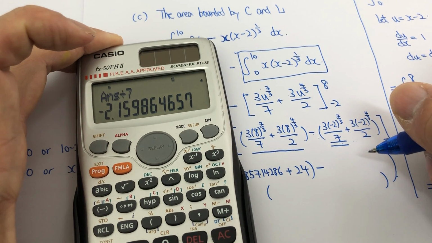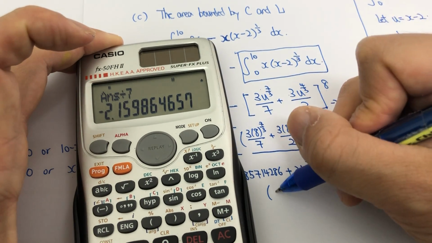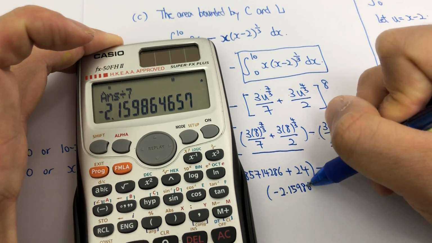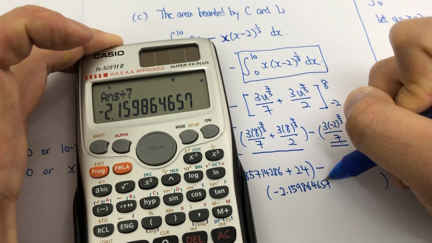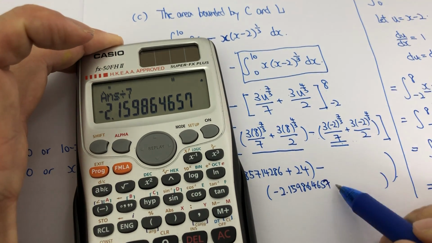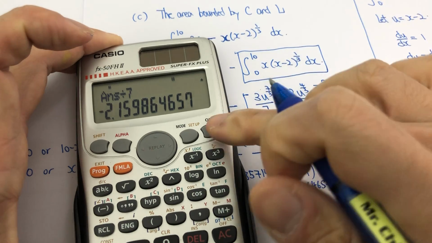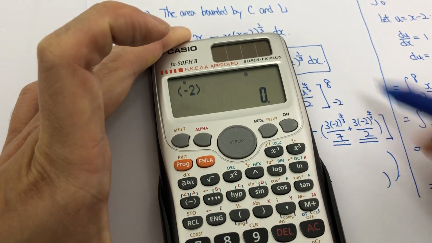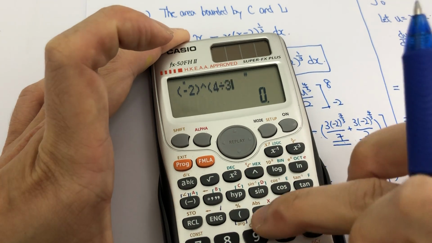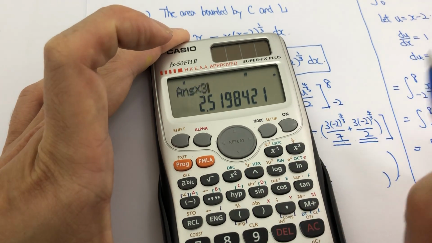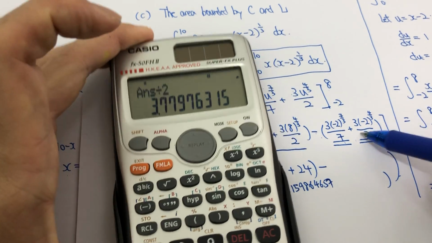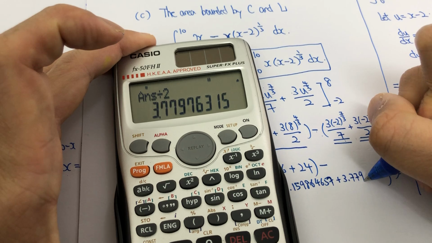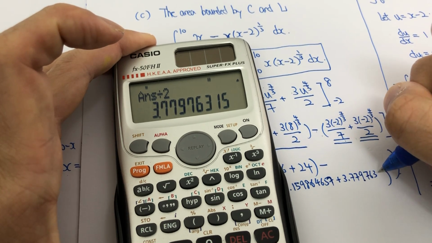So it is negative 2.159864657. And then this part, open brackets, negative 2 to the power of 4 over 3 times 3 divided by 2, plus 3.77976315.